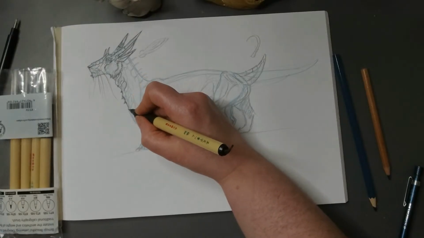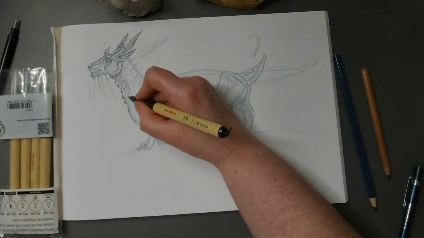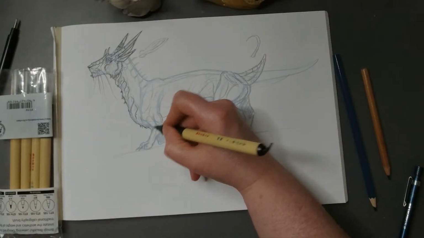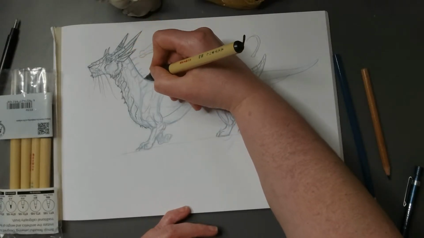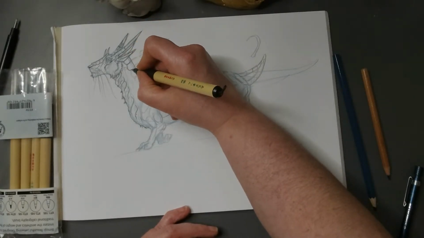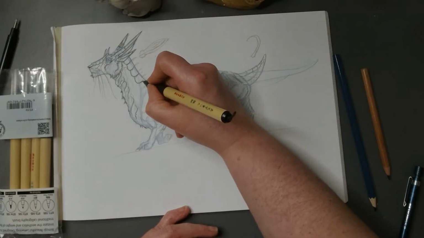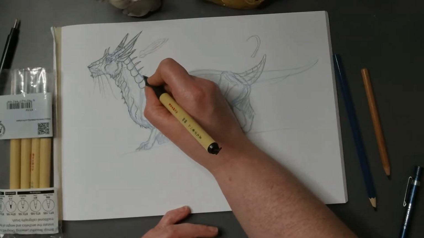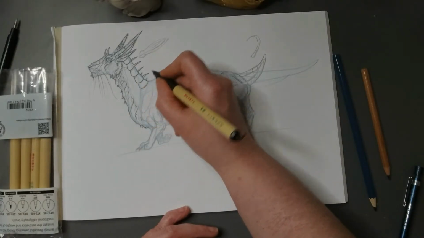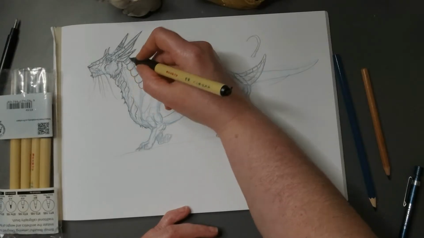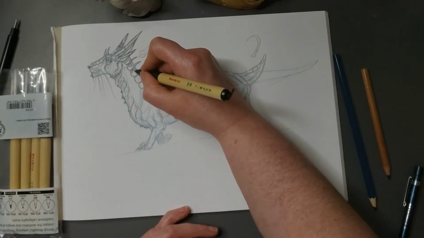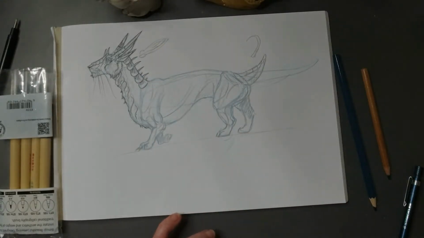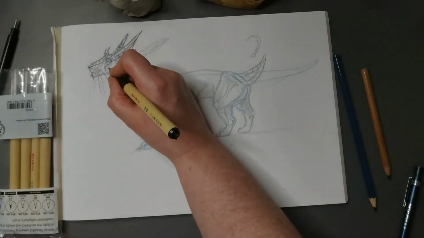It's kind of like a brush, but not a brush. Very smooth. Yeah, quite enjoying these.